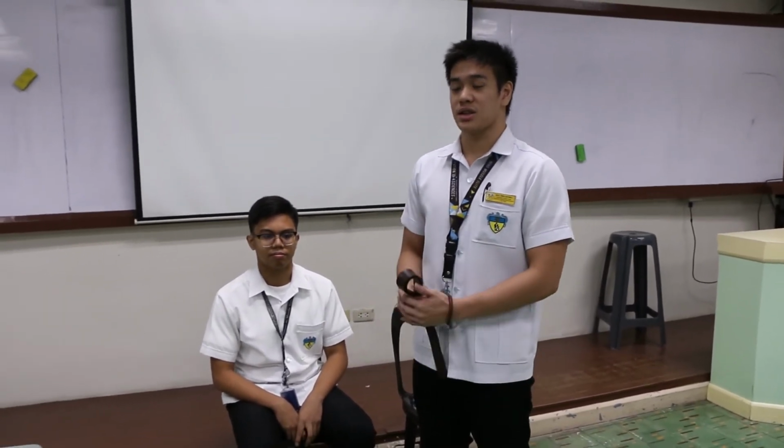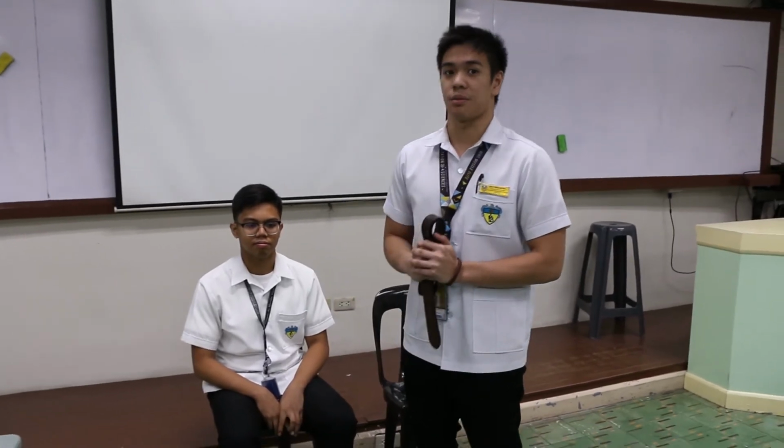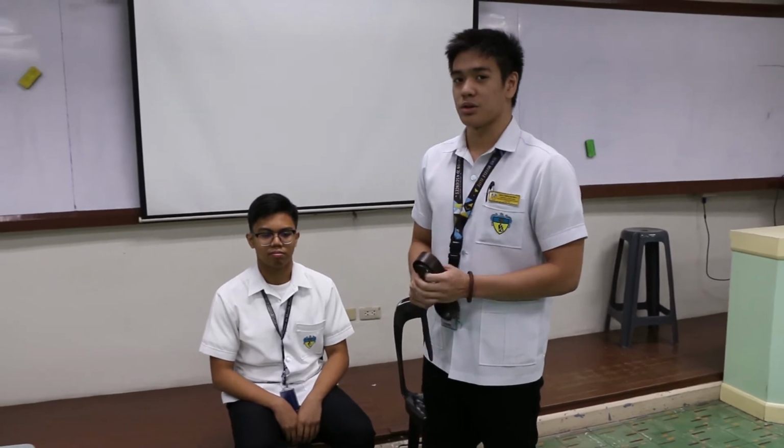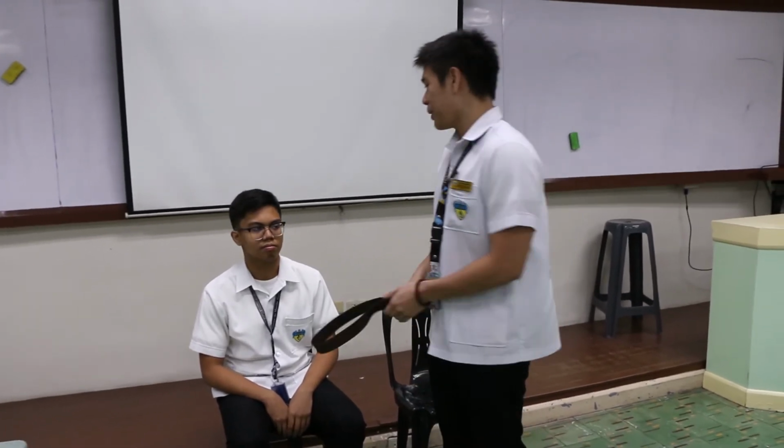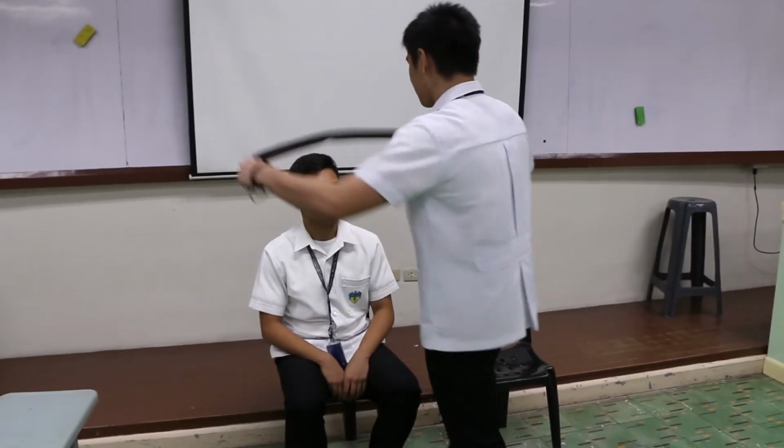For safety precautions, we're going to use a guard belt for special cases like stroke patients and those with Parkinson's disease. So, we're going to start. I'll be placing a guard belt on the patient.